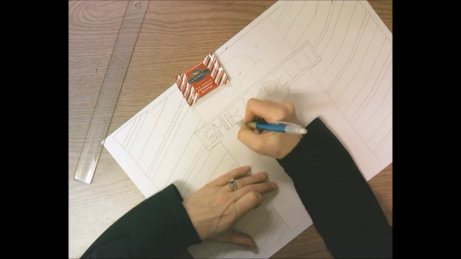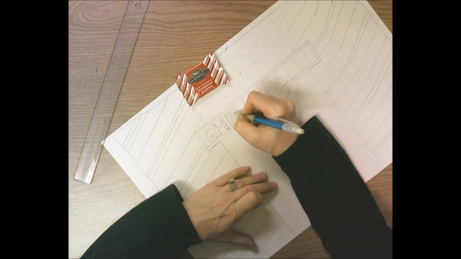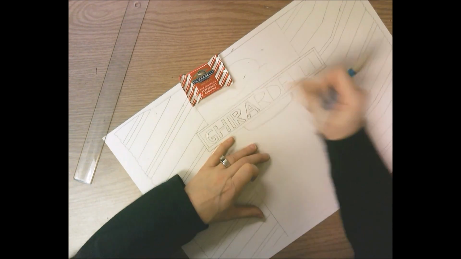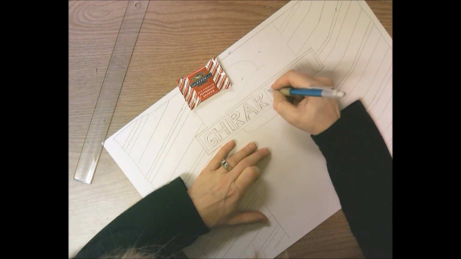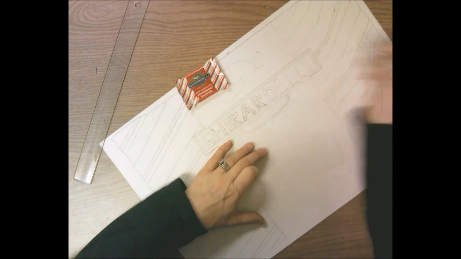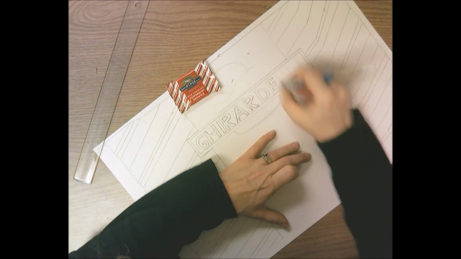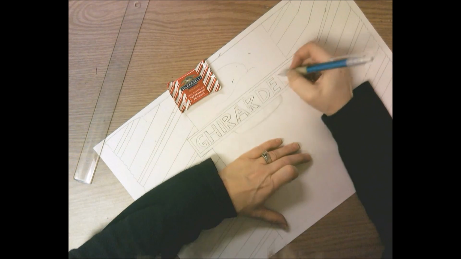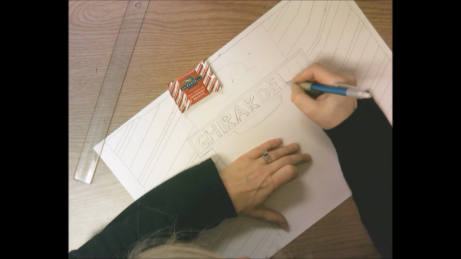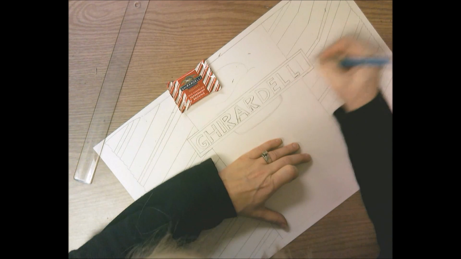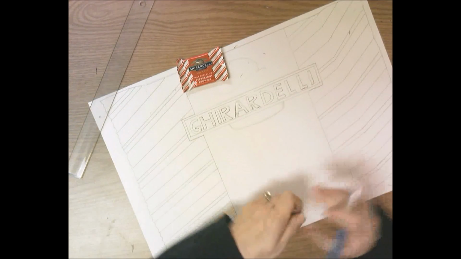Now with the R, I think I'm going to try and use the printed R. With the D, I just have to do the inside of the D. That's super easy. With the E, I can use the bottom and the top. The L, I can use the back side and then draw the front of the L. And there is Ghirardelli.